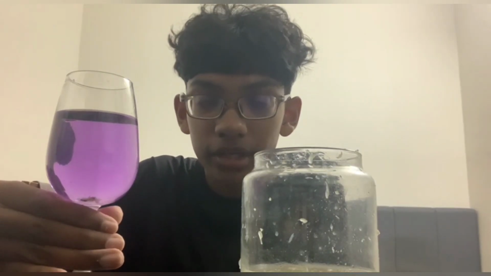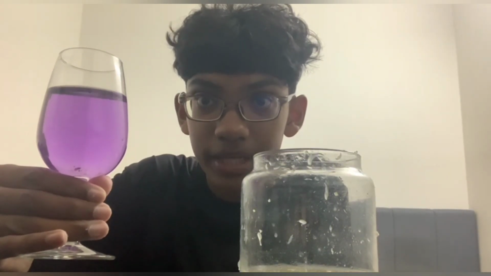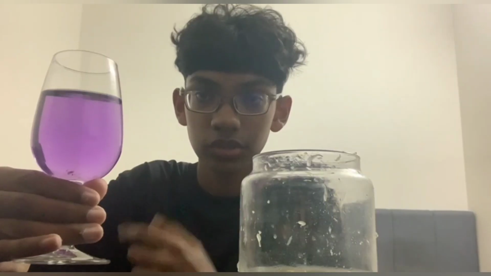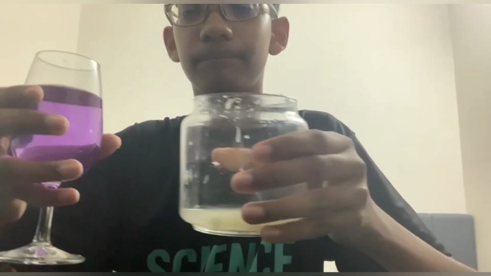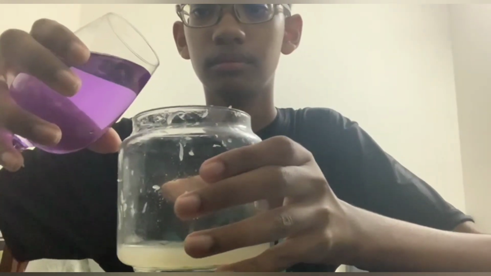Alright, so now I'm going to try my acid base or pH indicator, which is my red cabbage solution, and test it out on this lime juice right here. So let me just pour it in.